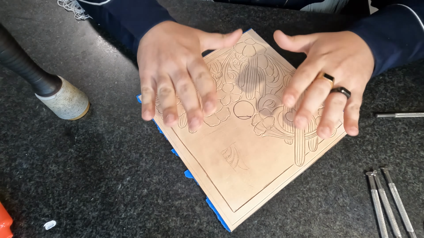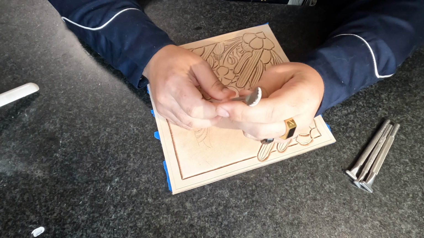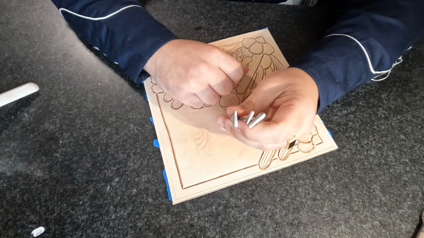Okay, so we got it beveled, which is gonna give us our first layer of dimension here. Now we're gonna move into our next step of the tooling process, which is adding texture. I normally add my textures with these pear shader tools and this scallop tool. This is a scallop tool from the 70s. This is like a craft tool throwback. I love this thing. But first we're gonna start with these pear shaders.